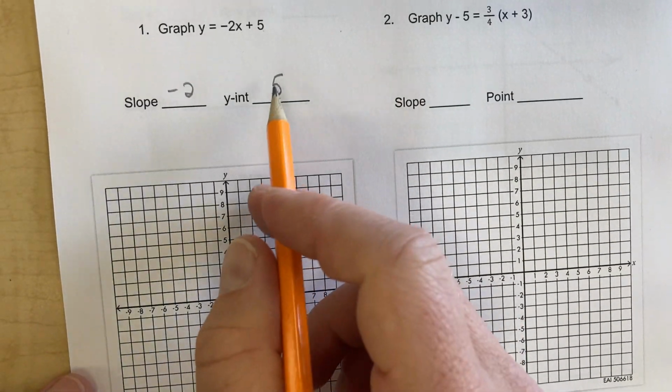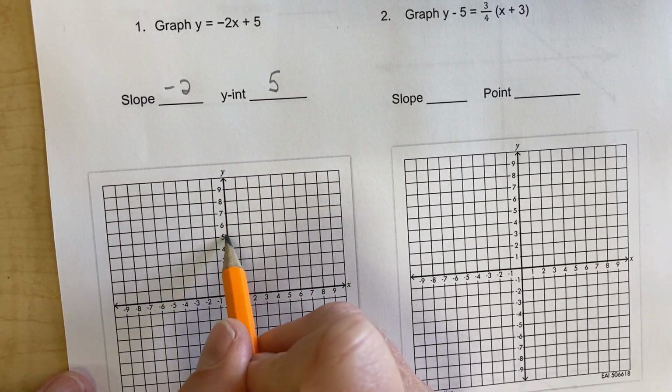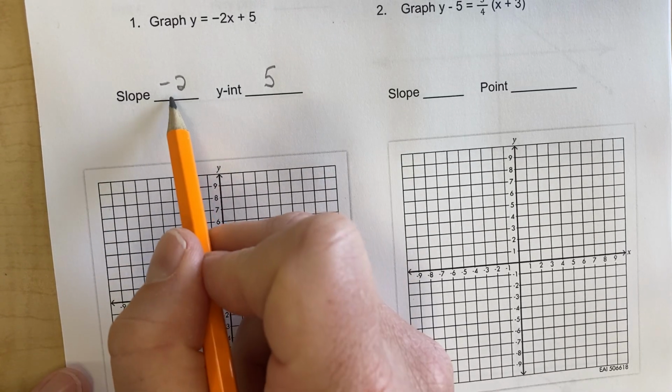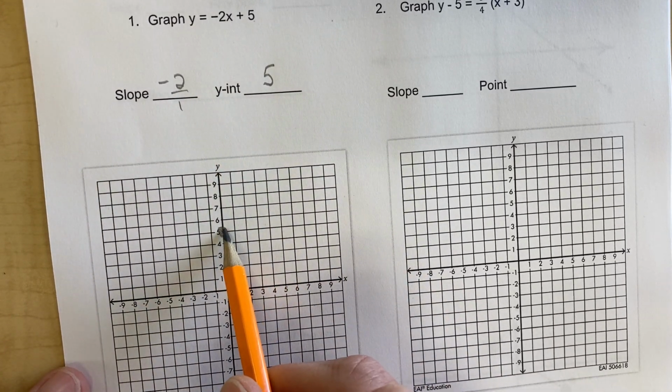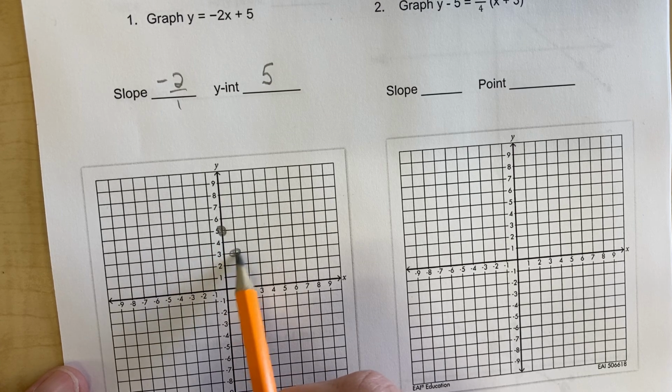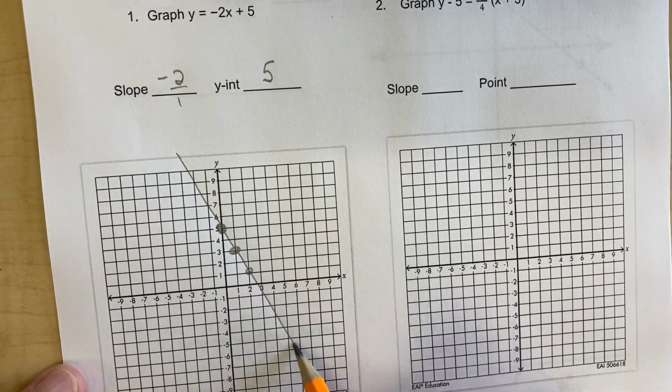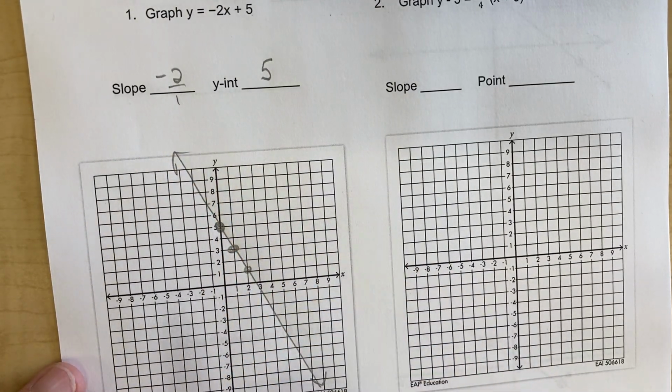When you go to graph it, you start at the y-intercept. So go up to 5, make a dot. From that dot, we do a slope of -2. So that means from this dot, we're going to go down 2 and over 1. Down 2 and over 1. Run a line through them. And that's our graph there.